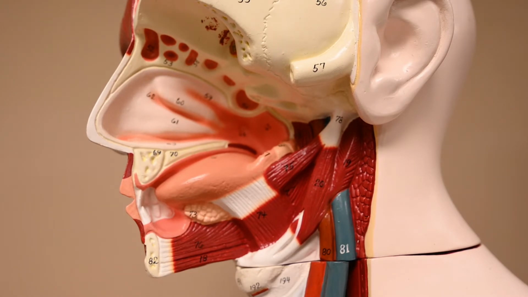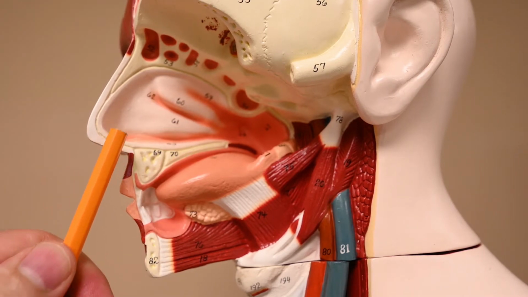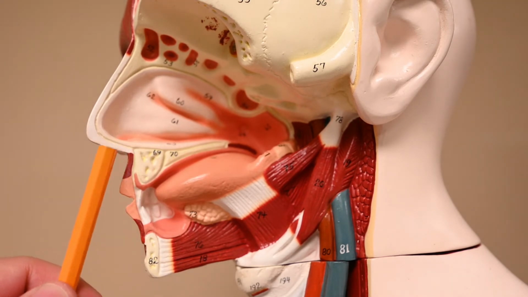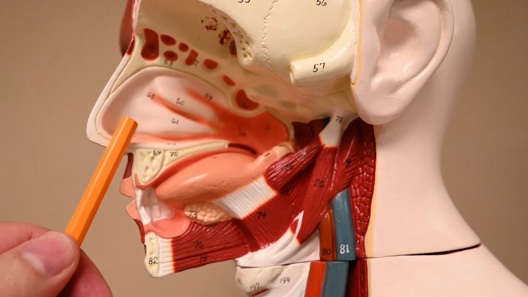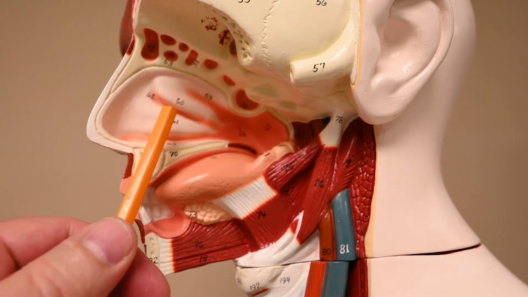Here we're looking inside one of our models from the laboratory, to cover some of these nasal structures again. Opening to the nose would be the nares. We have that about right here. So the front part of it in here would be the nasal vestibule, where you go into the head more.